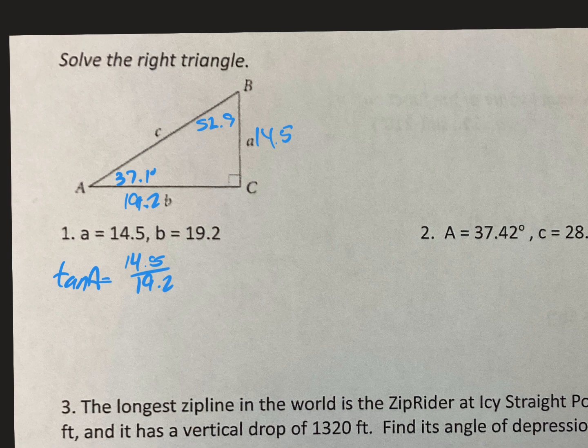You have a bunch of options. I'm going to go sine of A, which would be the opposite, 14.5 over the hypotenuse, which is C. So I'm going to do 14.5 divided by, I shouldn't have put sine of A. I should have put sine of 37.1 degrees. Sorry about that. So I'm dividing by sine 37.1 degrees. Hit enter, and I'm getting 24.0 right there. And those answers do make sense. The shortest side is opposite the smallest angle, et cetera, so it looks good.